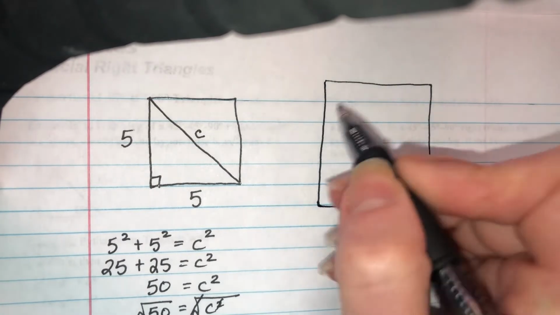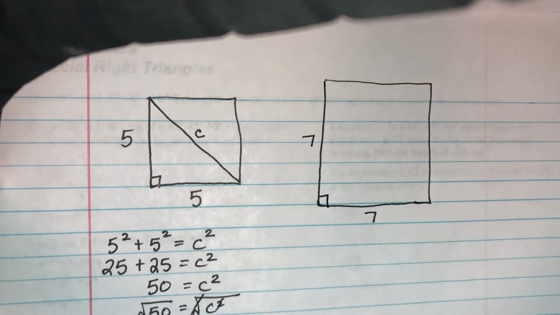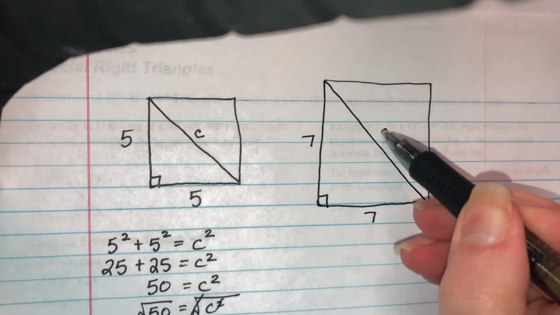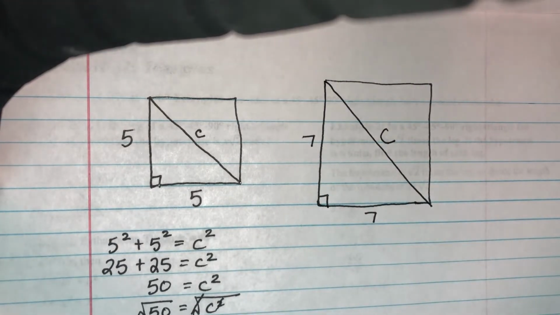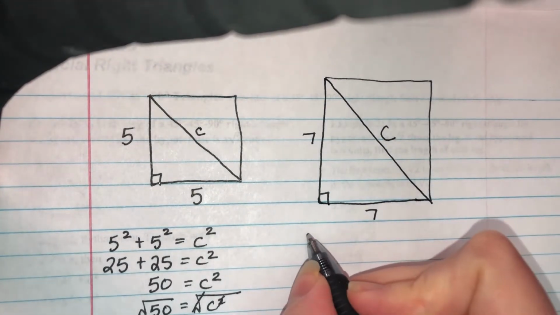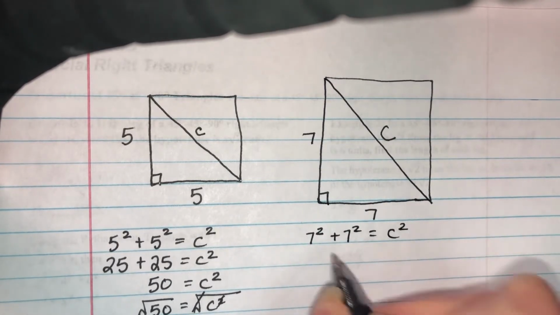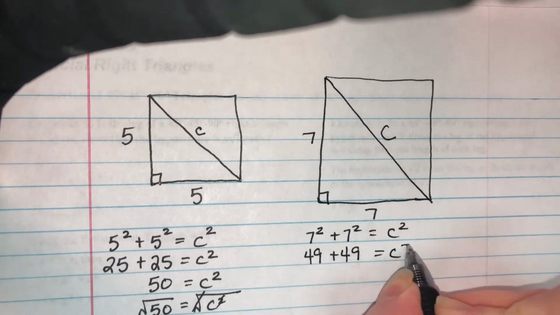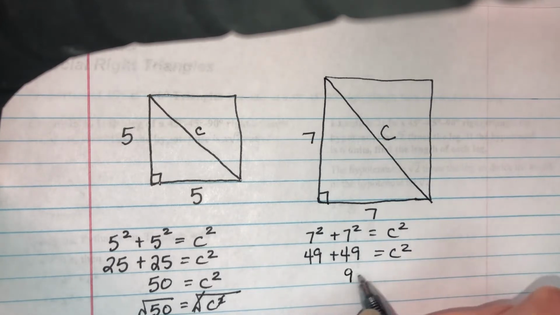Now, let's say that I have a larger square here whose side lengths are 7. So all 4 sides are 7, all 4 angles are right angles, and I want to know how long is the hypotenuse of that right triangle, or the diagonal of that square. Well, I could do the Pythagorean theorem. 7 squared plus 7 squared equals C squared. So 49 plus 49 would equal C squared. So 98 would equal C squared.